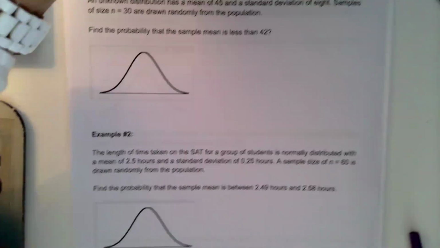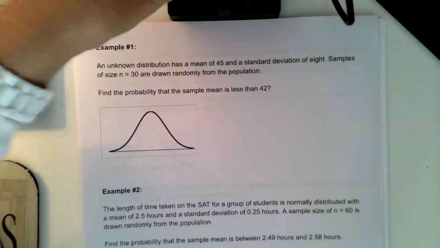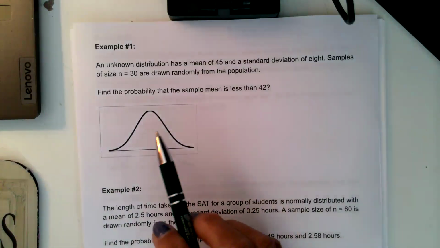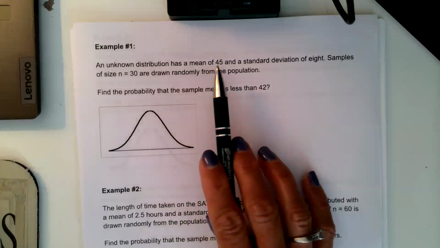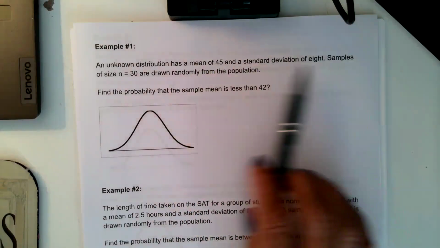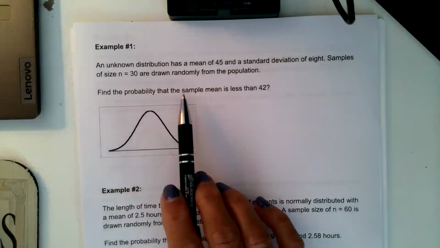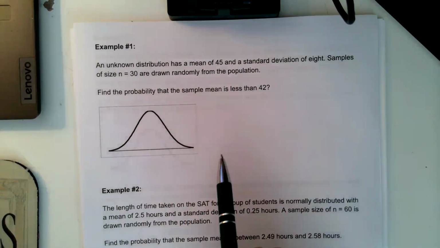Okay. So let's jump into some examples. Much of this lesson is going to be building and using the same techniques, especially the same ALEKS techniques that we used in 6.1 and 6.2. We're just using the idea of now we are comparing samples to samples instead of individuals. Okay. So example 1 says an unknown distribution has a mean of 45 and a standard deviation of 8. Samples of size n equals 30 are drawn randomly from the population. Find the probability that the sample mean is less than 42.